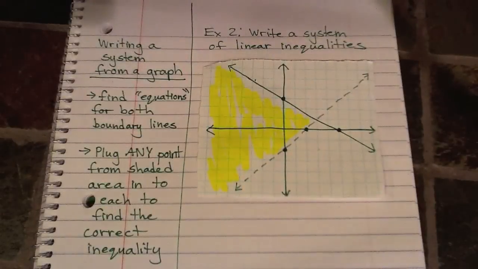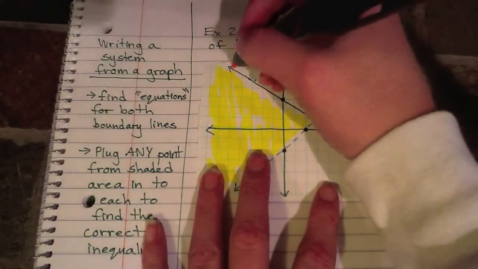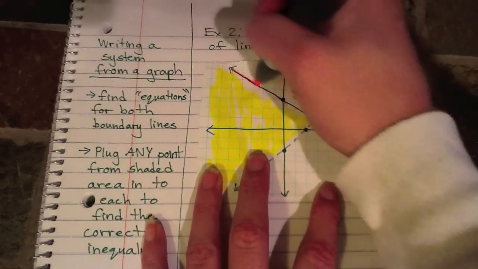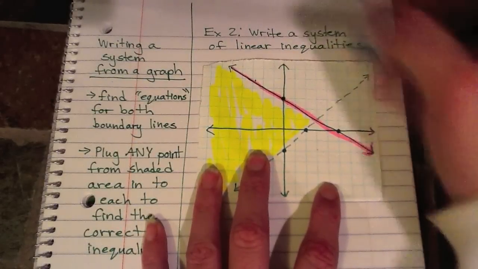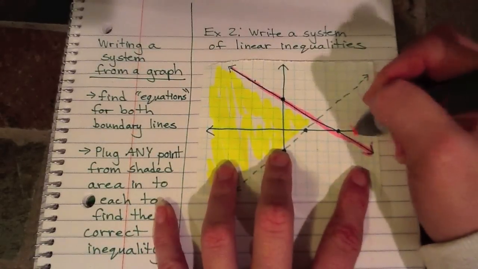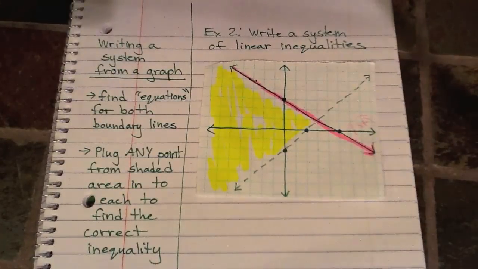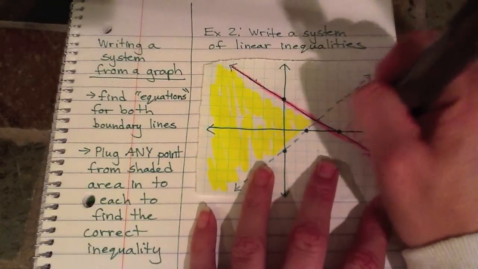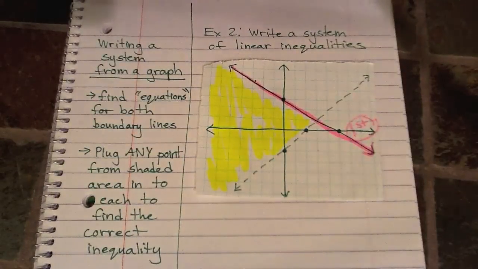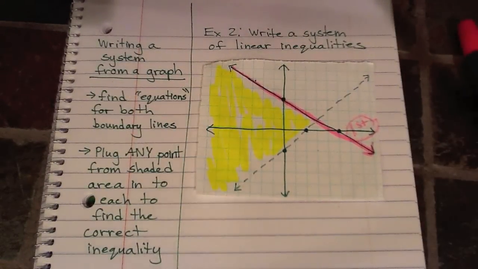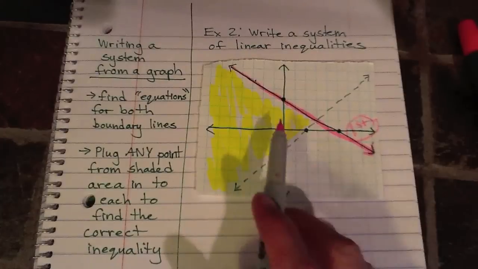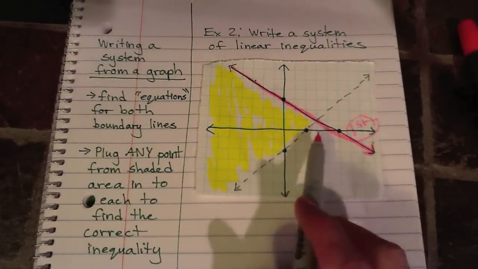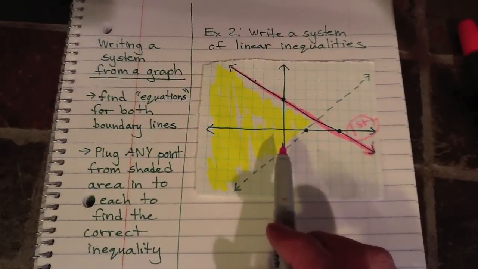Alright, so what I'm going to go ahead and do is highlight this boundary line in pink. This is going to be our first line that we're going to look at. You have a couple options here. You can look at standard form because you notice there's an x and a y intercept, but you can also just go ahead and count out your slope.